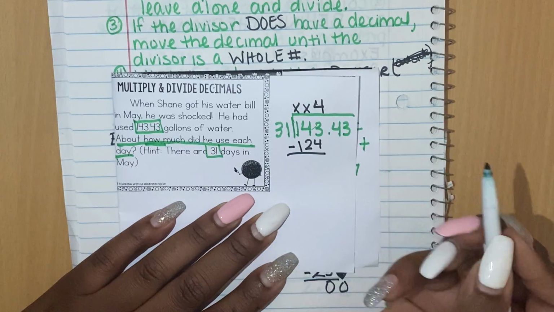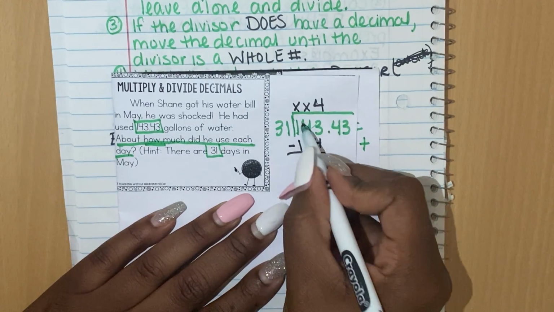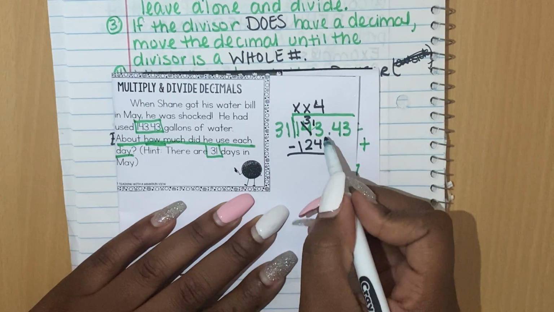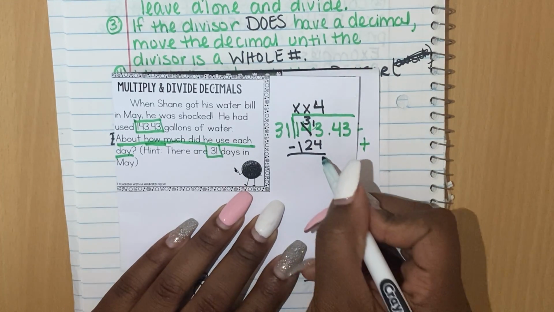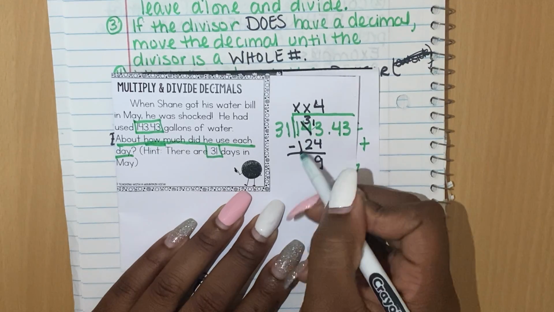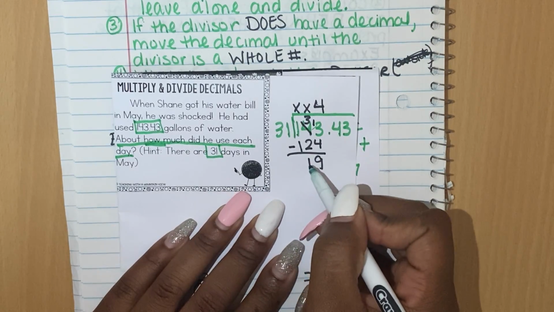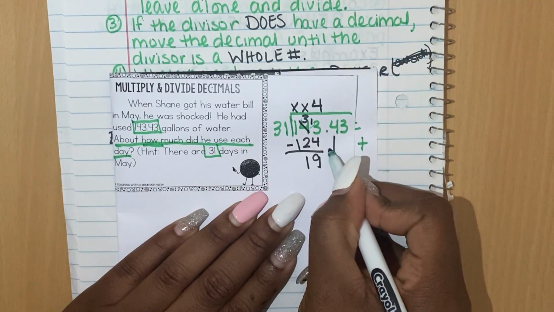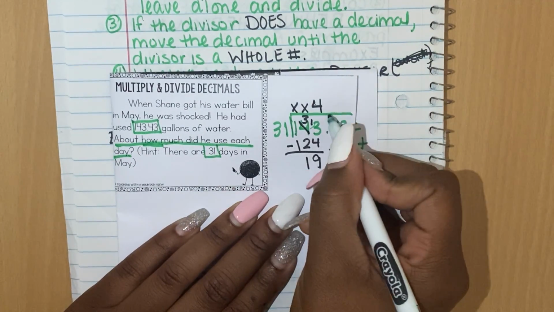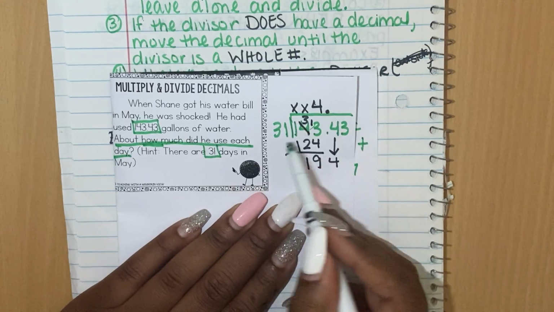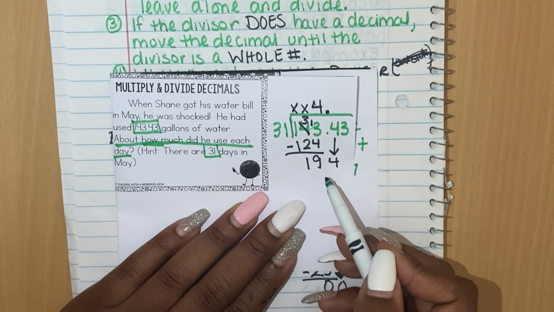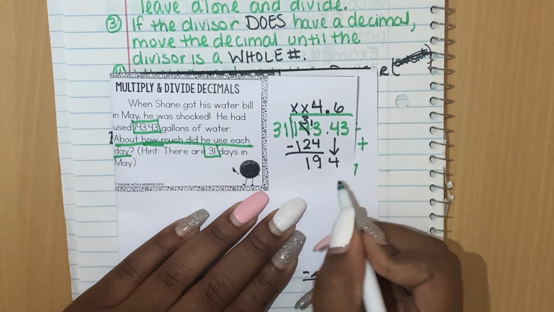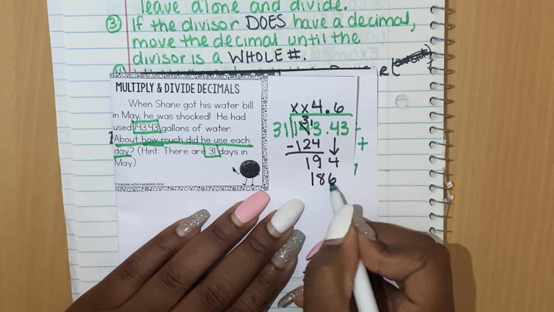We're going to subtract. I can't do 3 minus 4, so I'm going to borrow from that 4 right there. 13 minus 4 is 9. 3 minus 2 is 1. 1 minus 1 is nothing. Now we're going to bring down this 4, but we're also going to make sure that decimal rises to the top. 31 can go into 194 6 times, because 6 times 31 is 186.